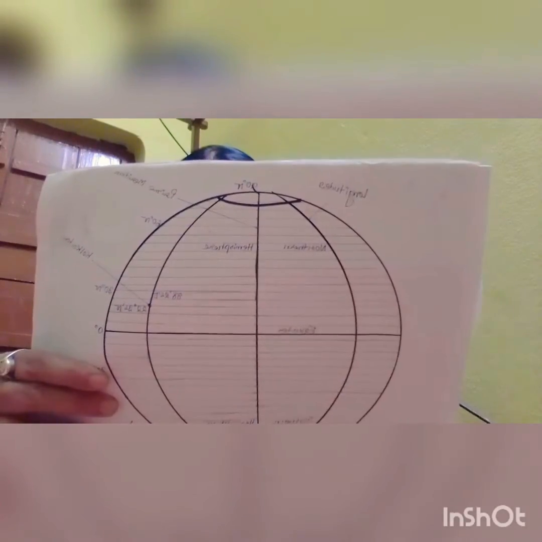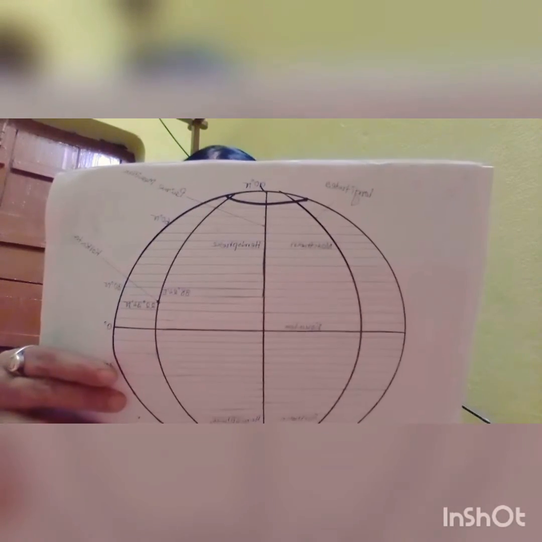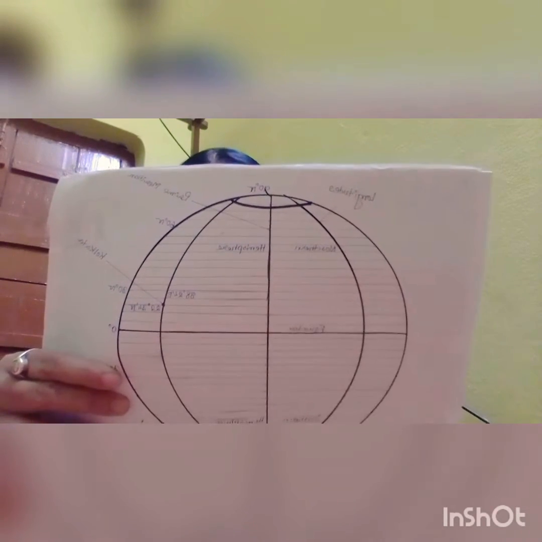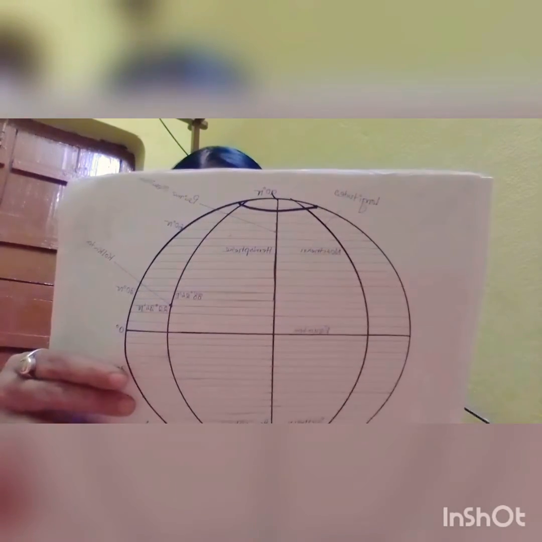This one is a diagram. These lines are called lines of longitudes or meridians of longitudes. Now why meridians? The word meridian is derived from a Latin word meaning midday. Since the midday sun occurs at the same time for the whole meridian, it is known as the lines of meridians or the longitudes of meridians.